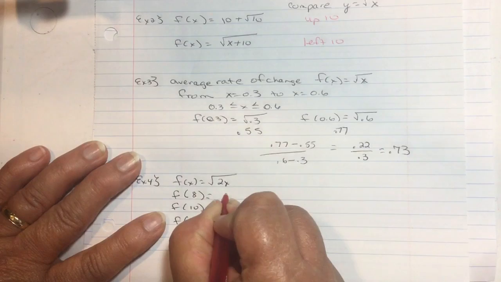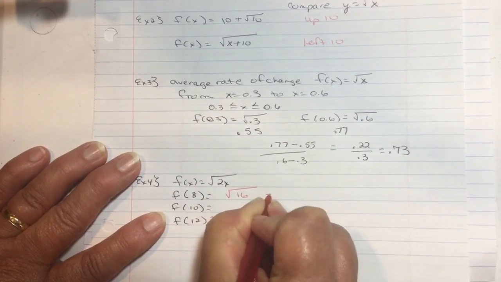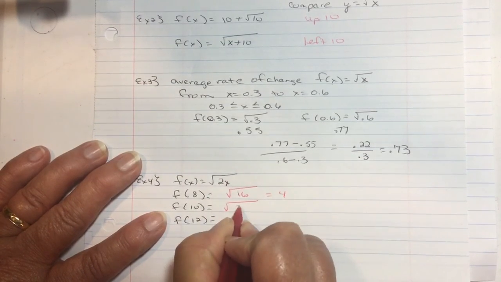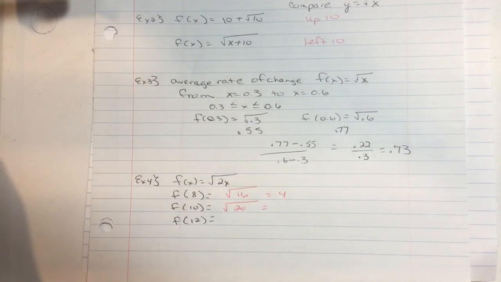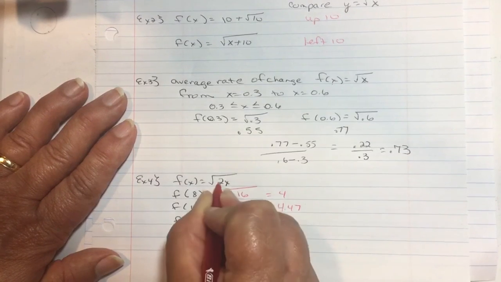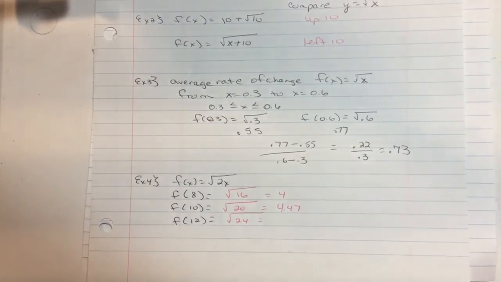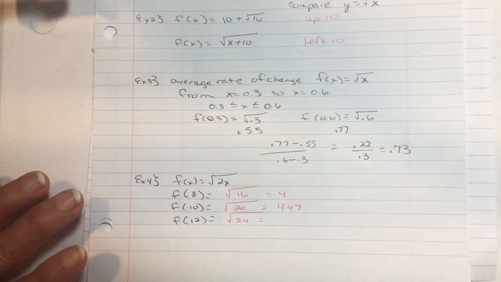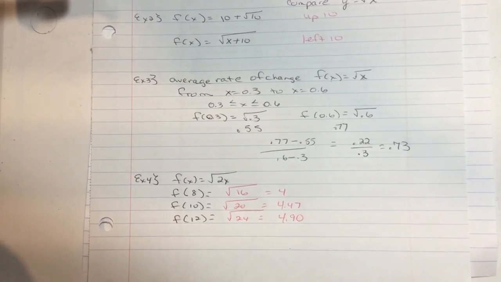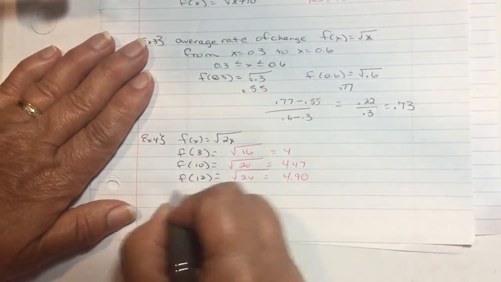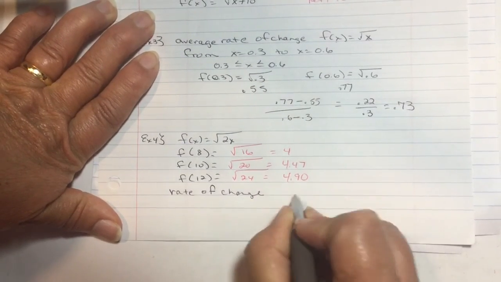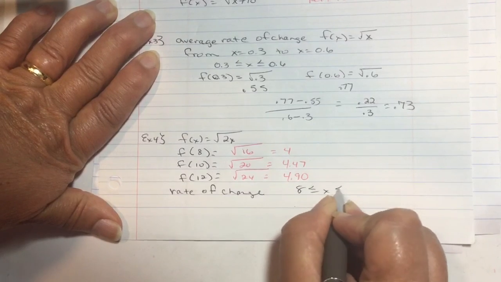All right, for f of 8, you should have the square root of 2 times 8. The square root of 16 is 4. For f of 10, you have 2 times 10, which is 20. And the square root of 20 is about 4.47. And for 12, 2 times 12 is 24. The square root of 24 is about 4.898, so about 4.90.